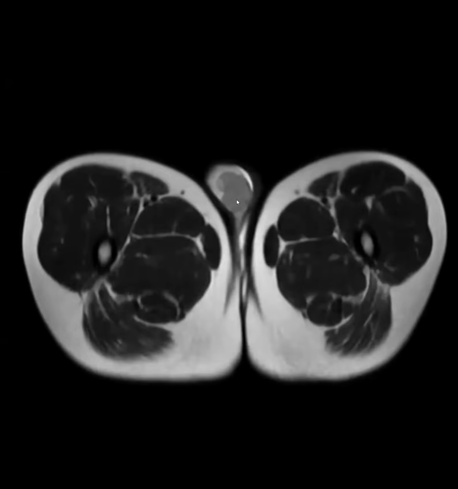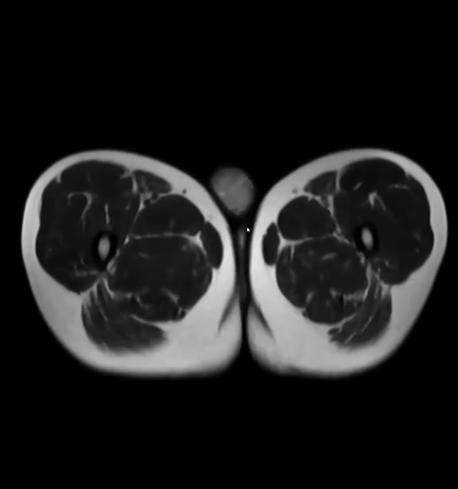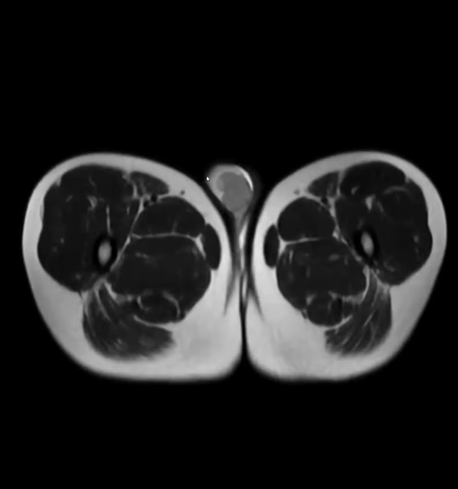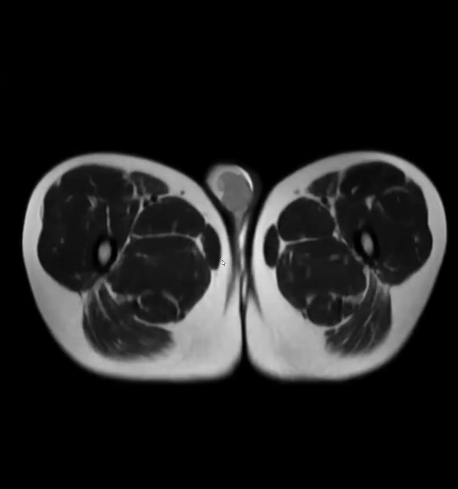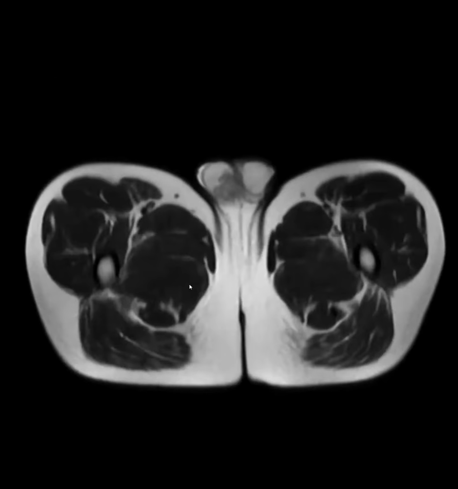They went all the way through, but they did. And there's this big 5 centimeter mass here in the right testicle, and they did an orchiectomy, and it was a seminoma. Wow, seminoma.